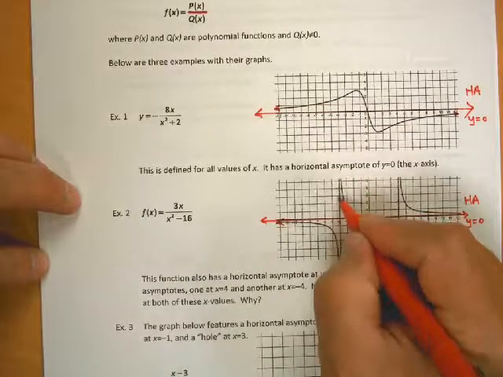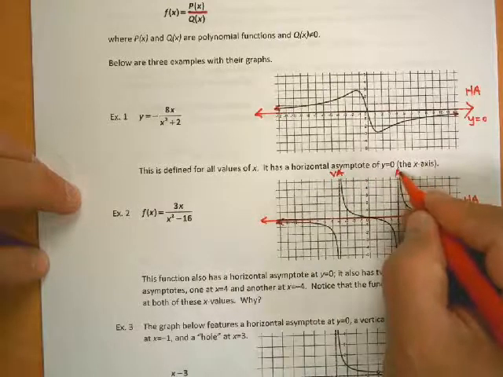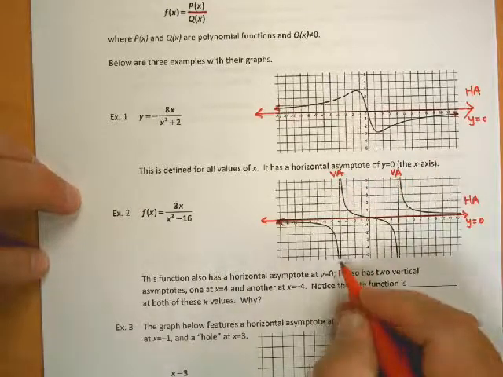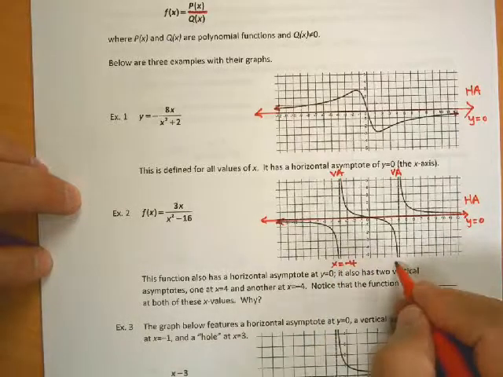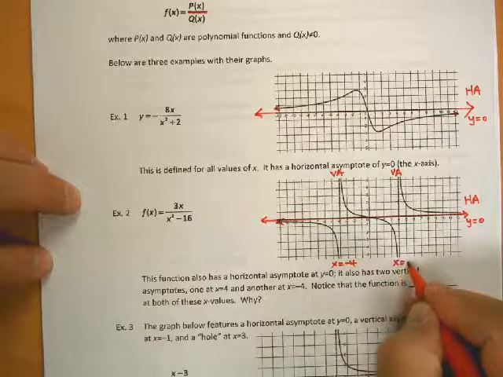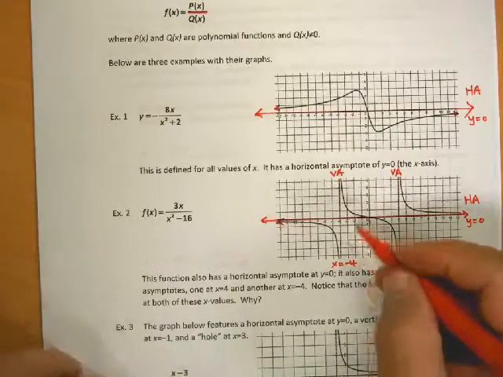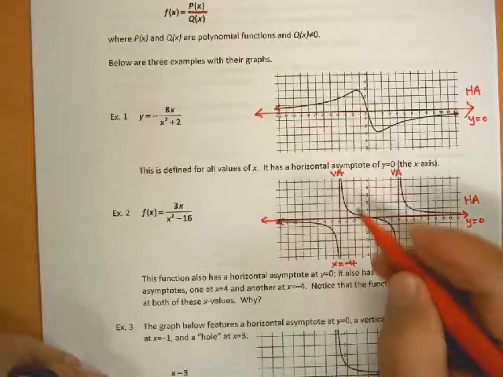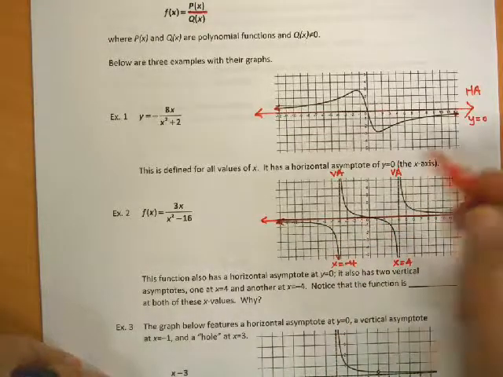There's one right here, and another one over here at x equals negative 4, that vertical line, and x equals positive 4, that vertical line. And what happens at those locations is the function avoids them. It comes here and it goes down closer and closer to it, but it never touches it.